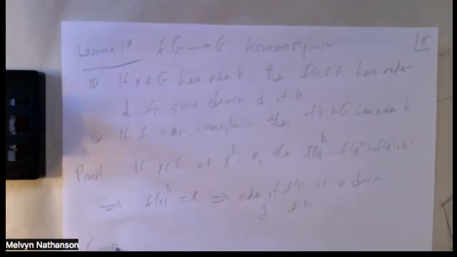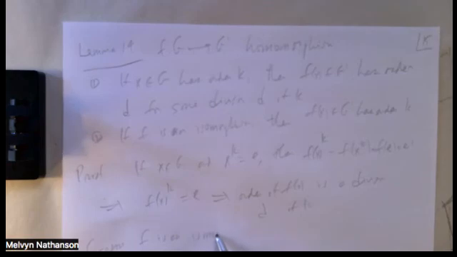Suppose F is an isomorphism. What can we say then?